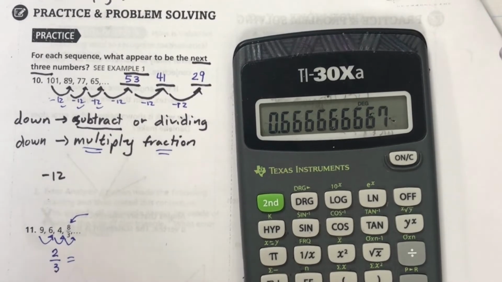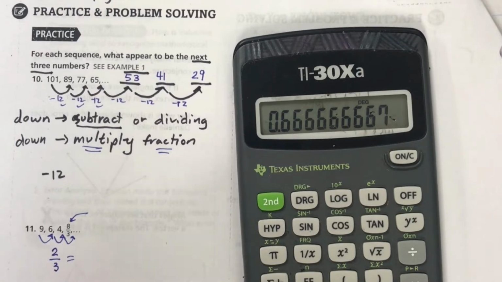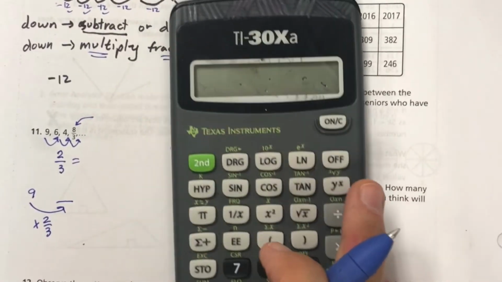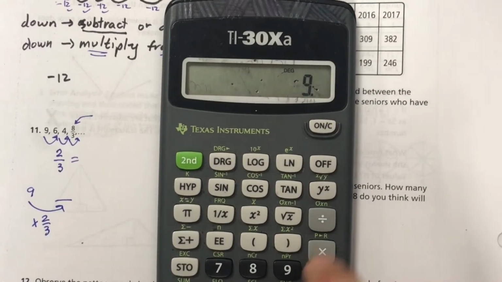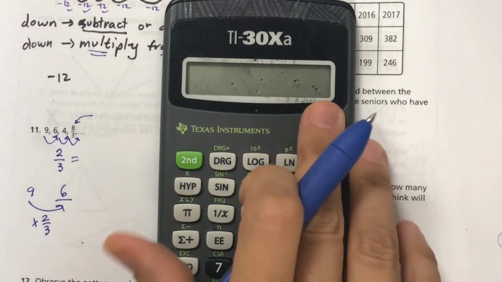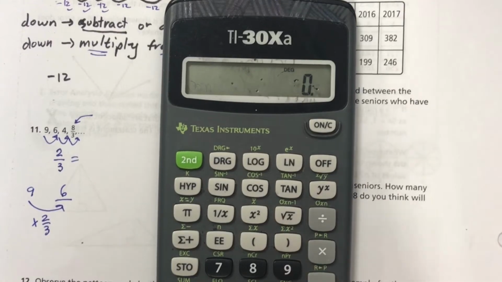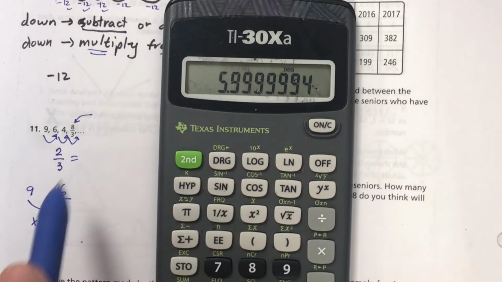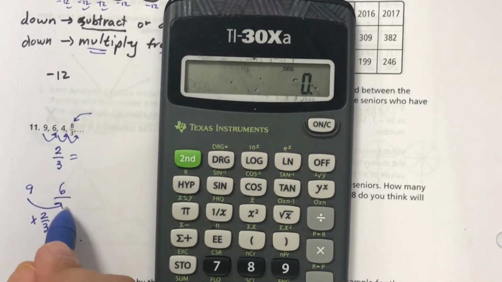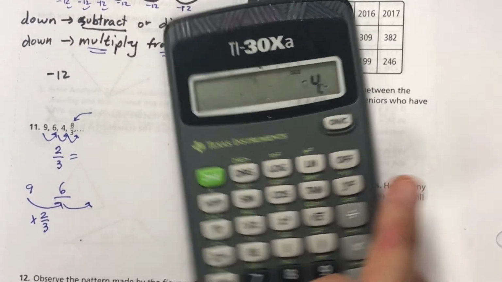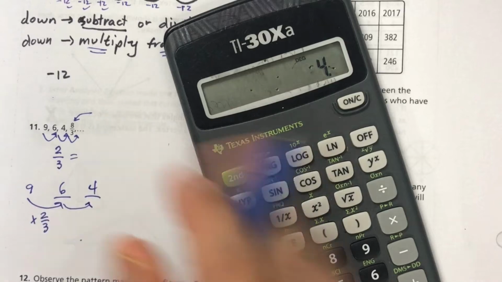Okay, so let's continue this pattern. And again, I want to make sure everybody understands this. If I multiply by 2/3, make doubly sure that this is the pattern you're seeing. 9 times 2 divided by 3 is 6. You could also do it 9 times 0.666666, and you see how you get a number that's approaching 6. All right. Now let's continue the pattern. 6 times 2 divided by 3, I get 4. Feeling pretty good.